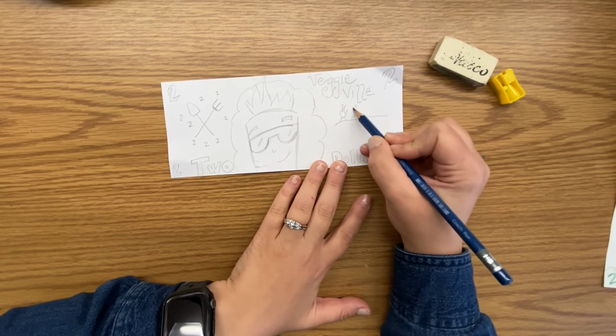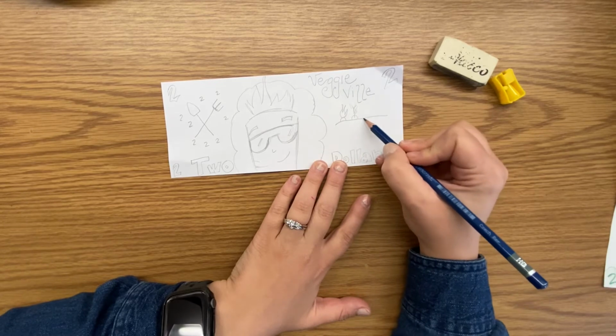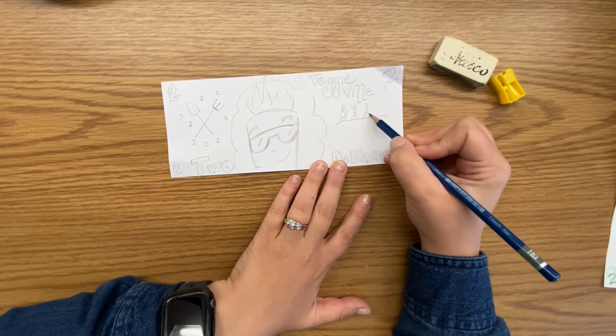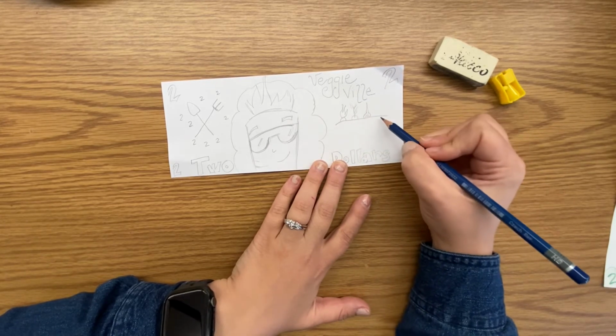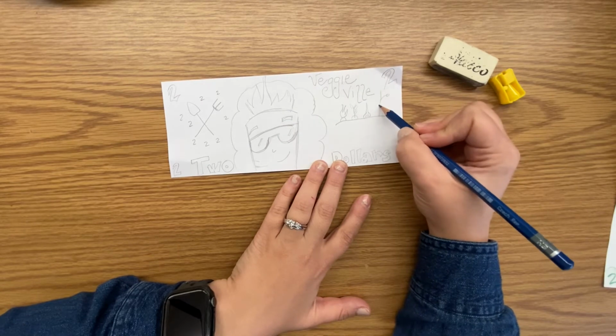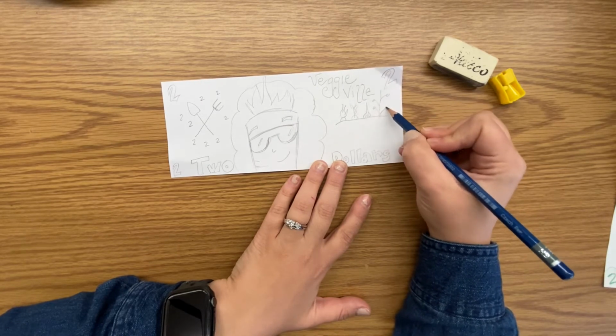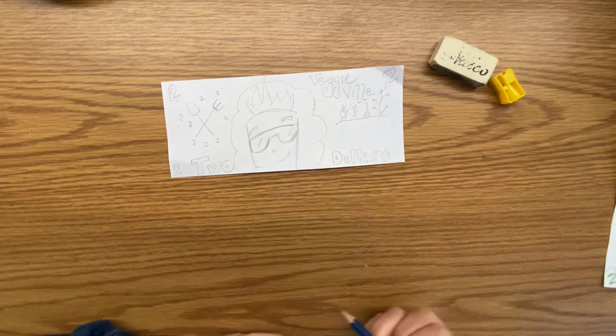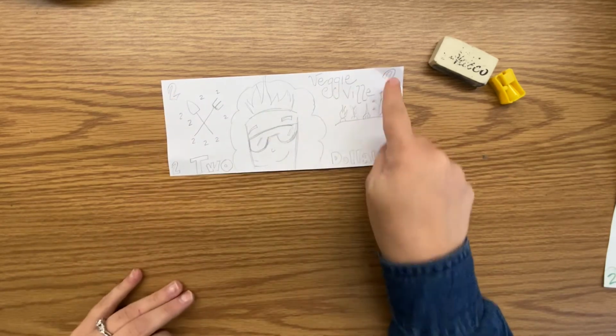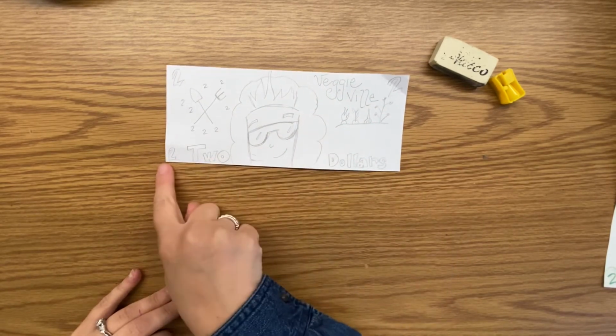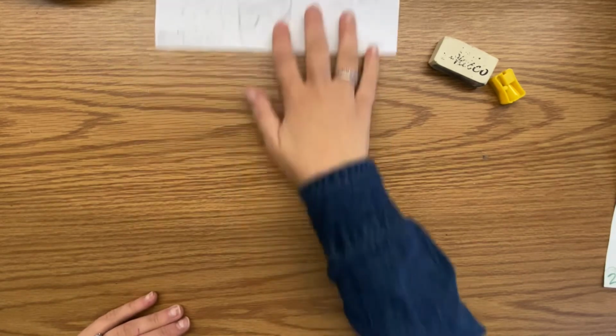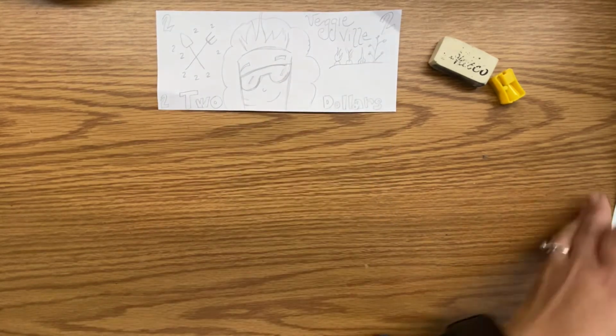We're also going to add a landmark. This is up to interpretation. It's something that is special about your land. I'm drawing a garden plot because it has to do with my country, but it depends on what your country is. I'm making sure I have all those details on my sketch.